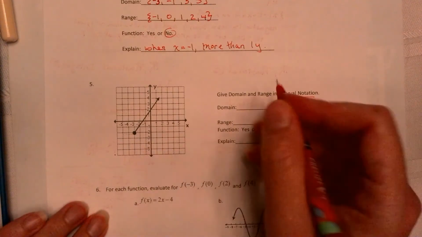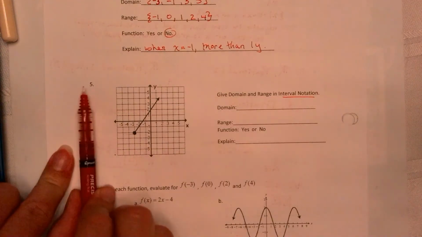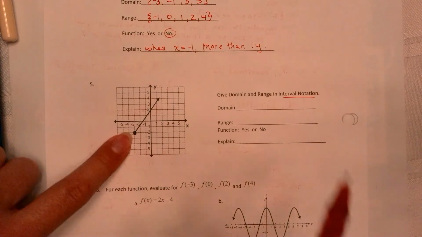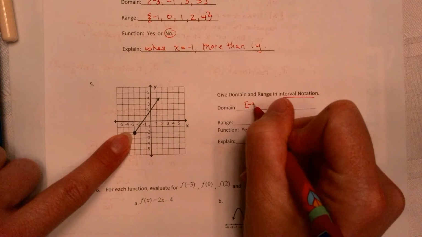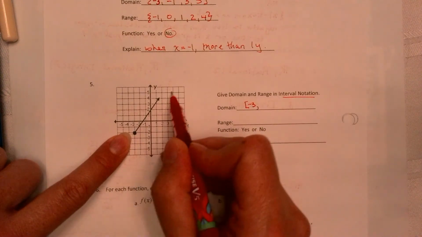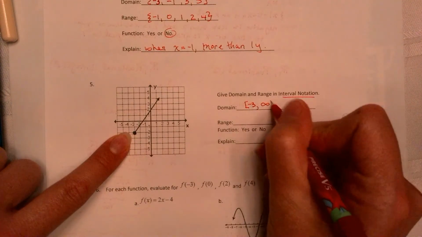So the domain, the lowest value for the x, I always say take your pen or pencil and come across and scan. And the first x value I hit is right here at -3. So the domain low is -3, which is included, and that's why it's in a bracket. And as my graph goes up, it's going to keep pushing out to the right. So it goes to positive infinity, always a parenthesis.